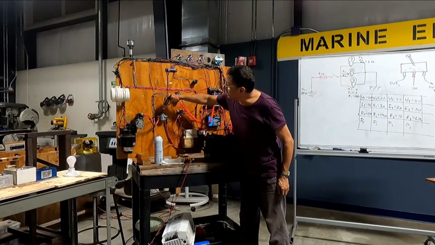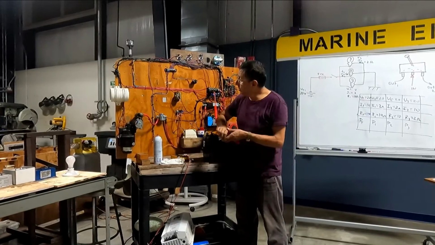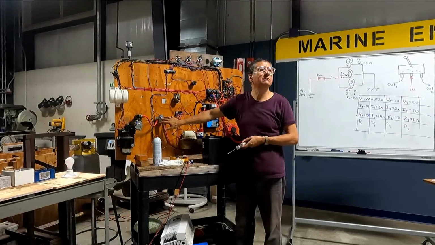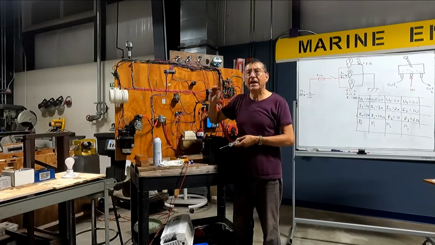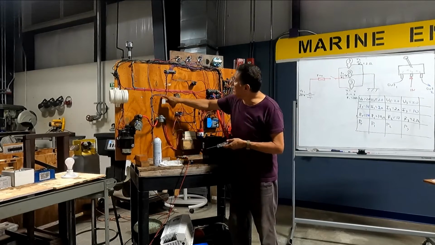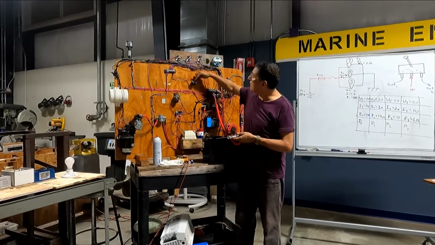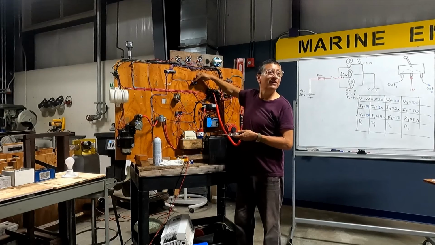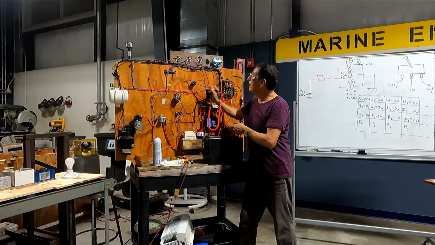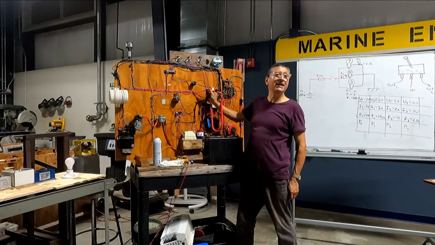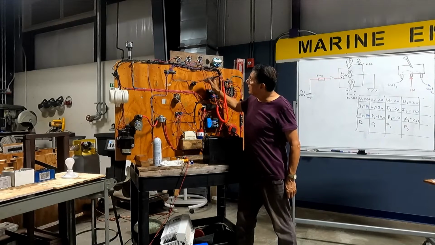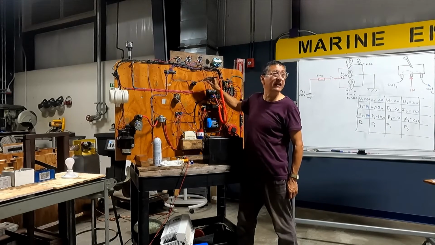Do I have current on the second side? No, because I don't have signal. Let me activate the signal. The signal is coming from the ignition switch, from the ignition position. At this moment, I have current in the battery, you see? But I don't have current here, and I don't have current here.